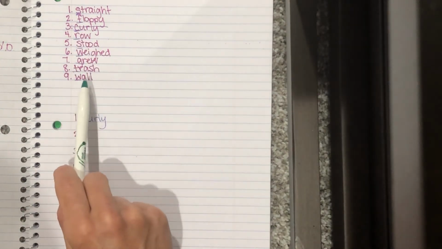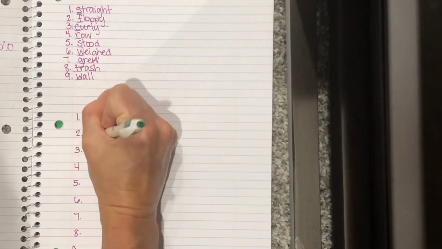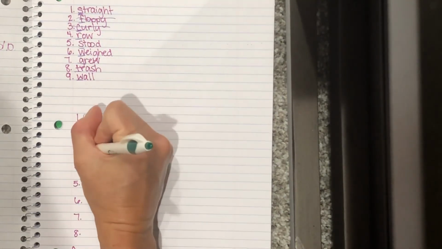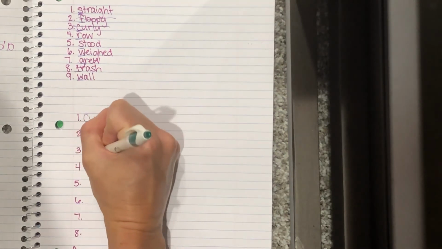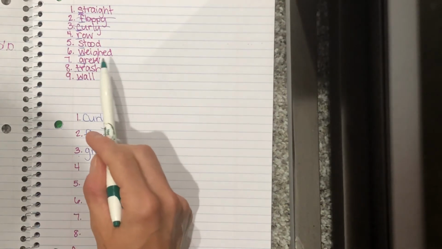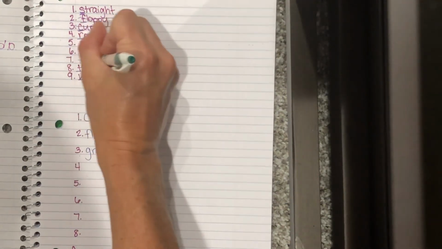C, D, E, F. Floppy. F, G, oh, G. Grew. G, H, I didn't cross off grew.